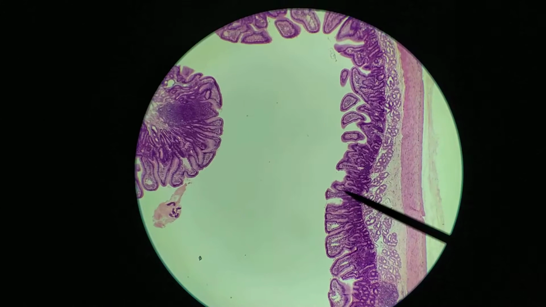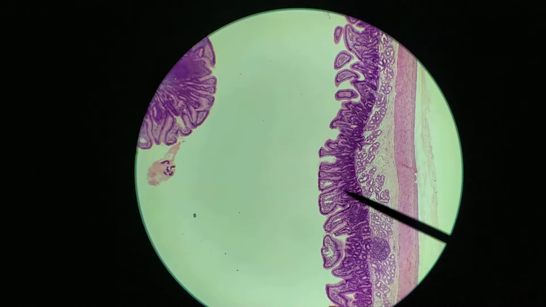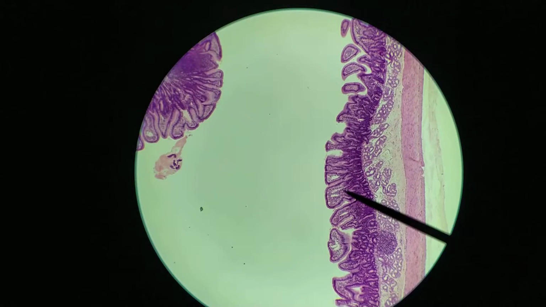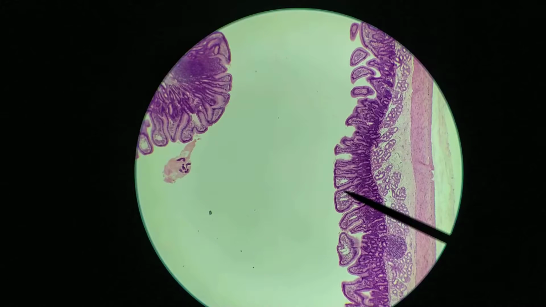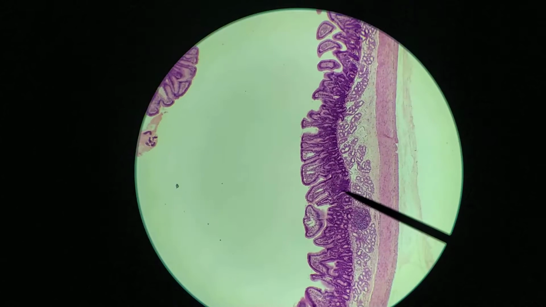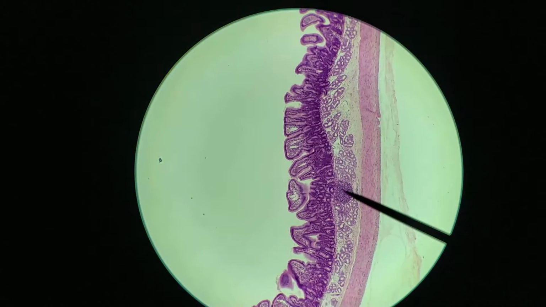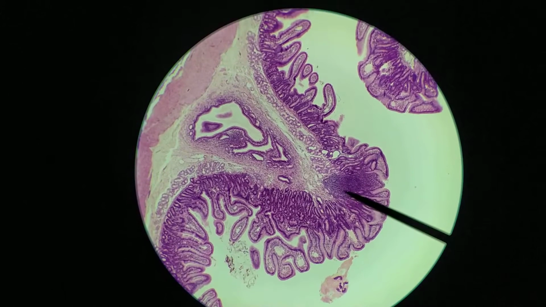Okay. Now the other thing to notice here is that this mucosa is staining very, very dark. It's very basophilic, and that's because of the abundance of lymphocytes in here. So there's a lot of lymphatic tissue in here. There's also a sign of a small nodule here. There's another nodule right here as well.